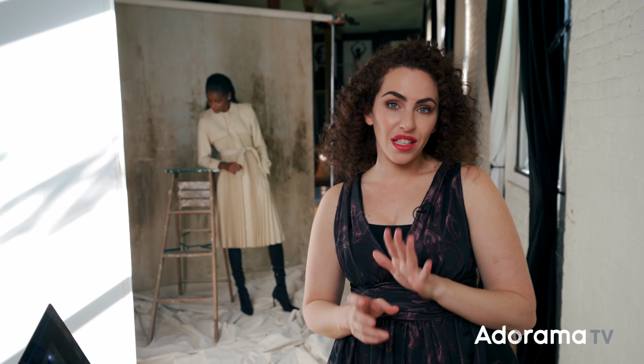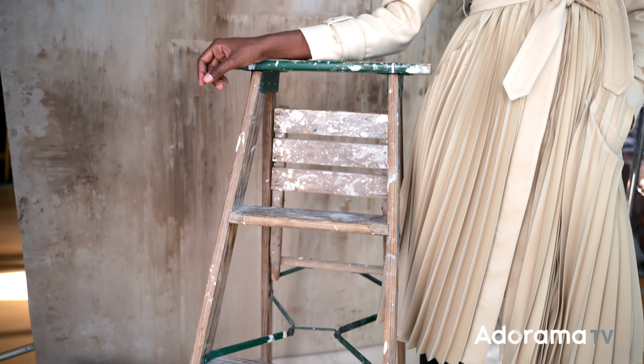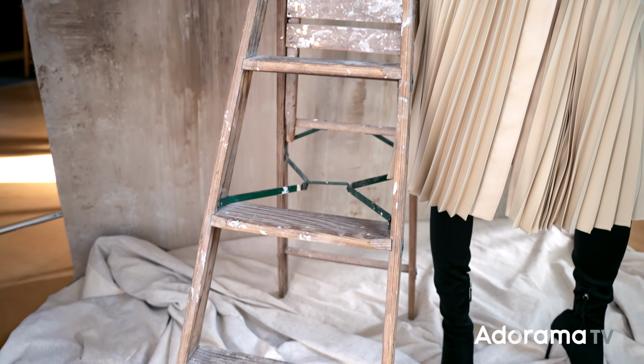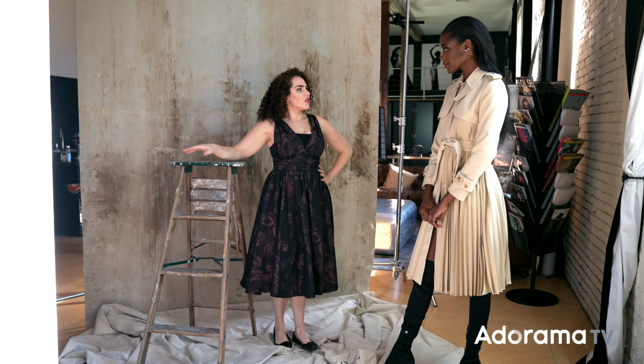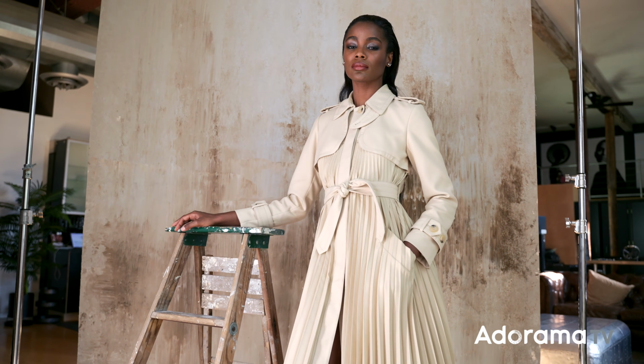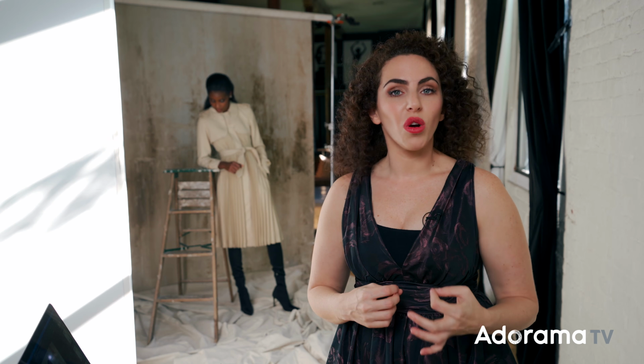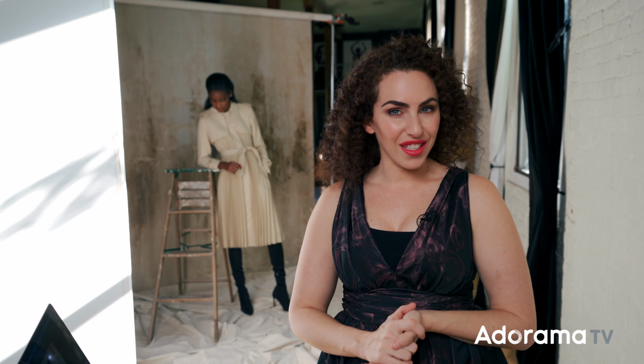Now, I wanted to make this a little bit more interesting than just a subject in front of a background, and so I've added a prop. The reason I like this is it gives the subject a little bit of ability to interact with it, try different poses: sitting, standing, leaning. And so I have introduced an old painter's ladder, which I got from an antique shop. It's super inexpensive, and the fact that it's worn, I think actually makes it a little bit more interesting.